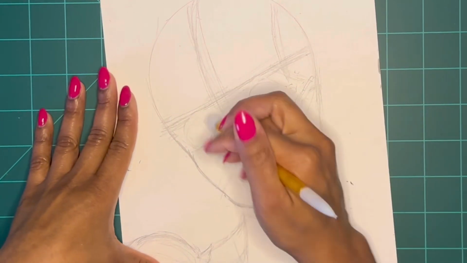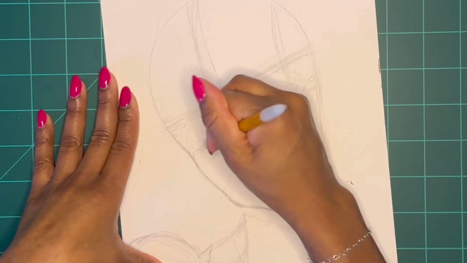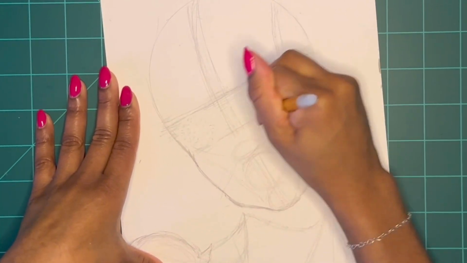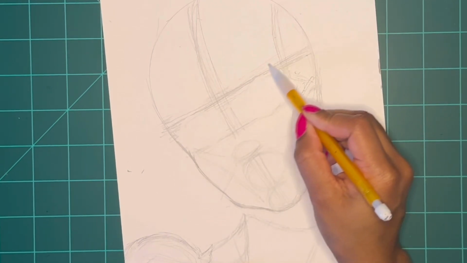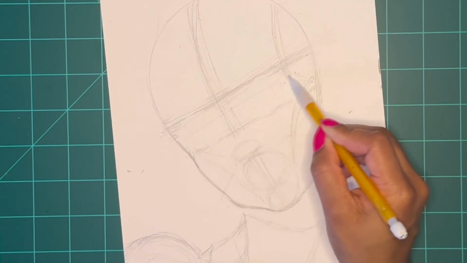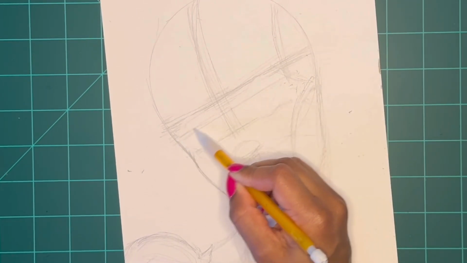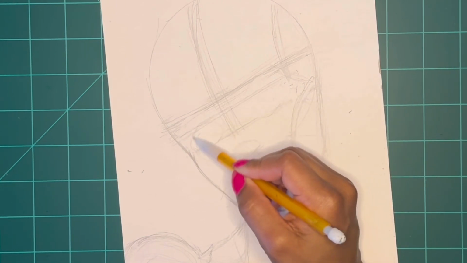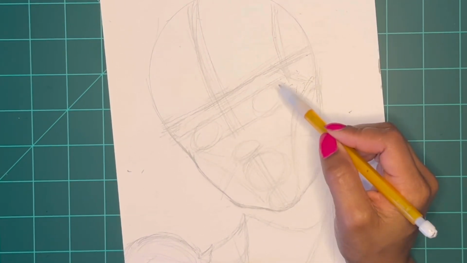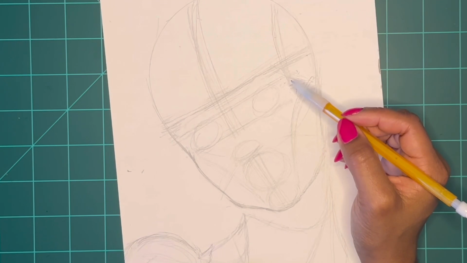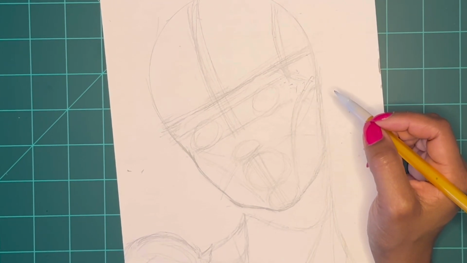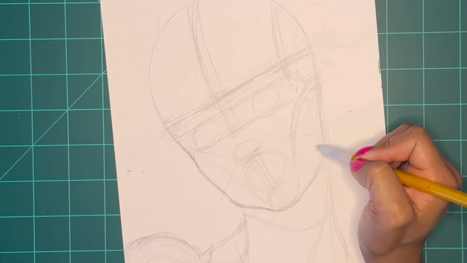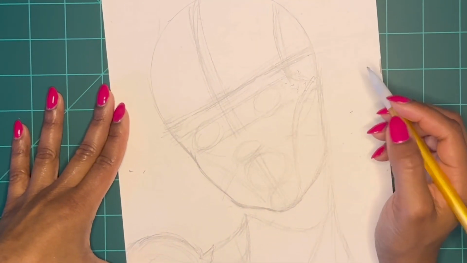And I'm gonna have to move her eyes down because I didn't realize. So this is the eyebrow line, but the top of the eye should be under that. So I think her eyes are gonna be more like right here because her head is facing up or tilting up. But I guess we'll see when we keep drawing.